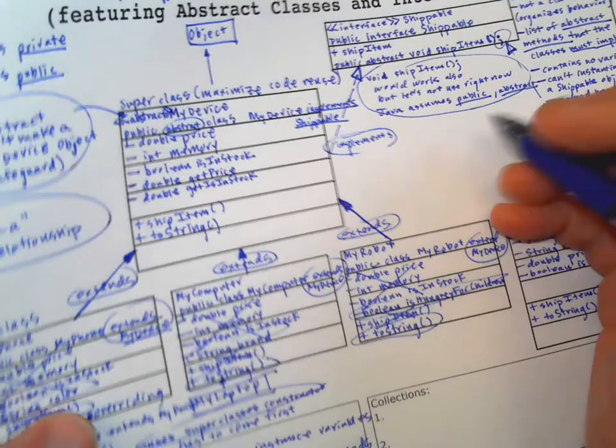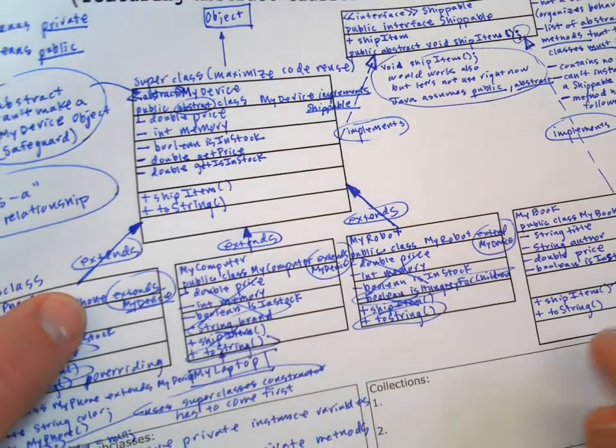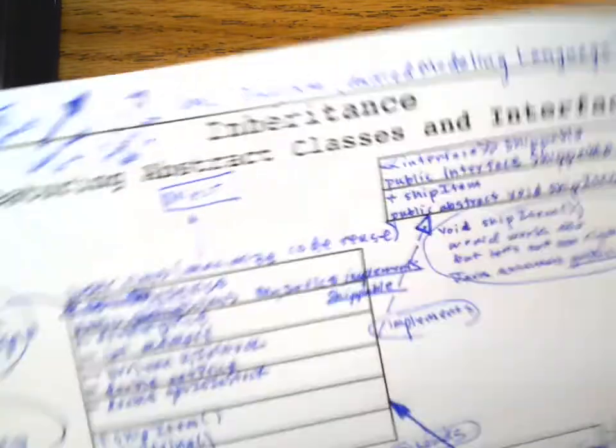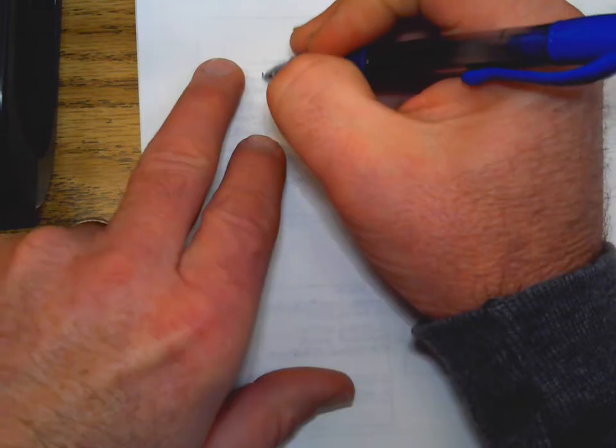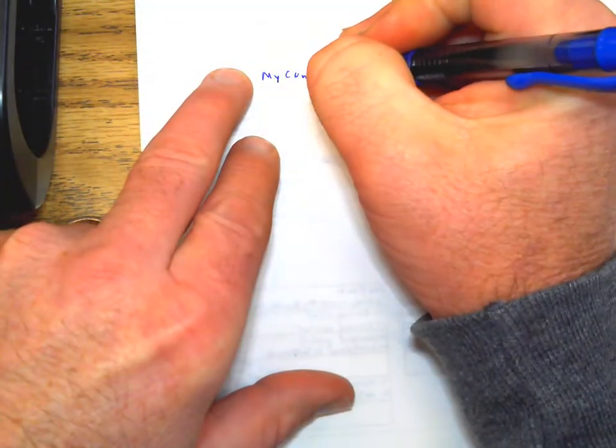There's some stuff I need to tell you. I guess you could do it on the back of this sheet. So when you go to create the MyComputer and all that stuff in your code, you already have MyComputer in the driver.